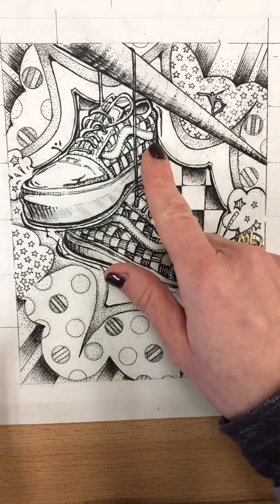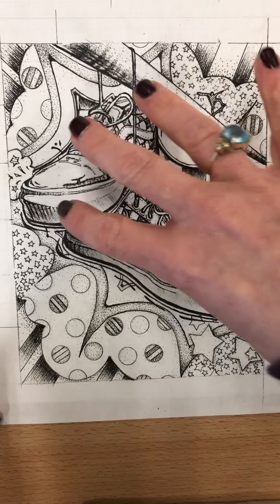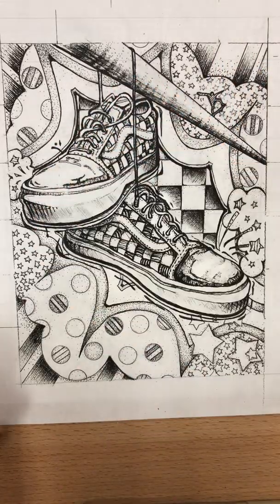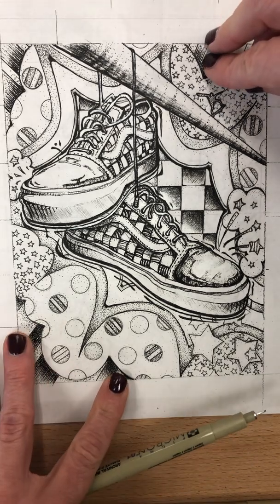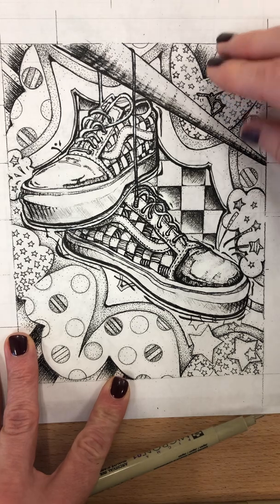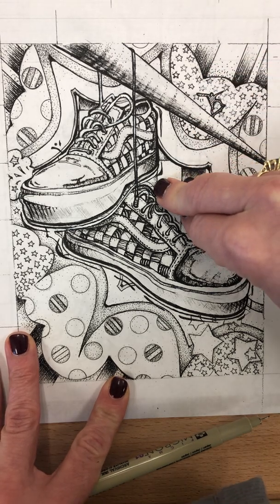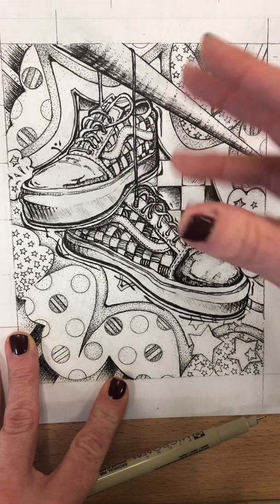I did this framing right here around the shoe, where the focus is. I made that heavy so the eye would come in and draw into the shoe. So in general, if you keep your value a bit heavy on the outside background area and behind the focal point, or if you do the opposite and make it really bright behind the focal point, it will stand out.